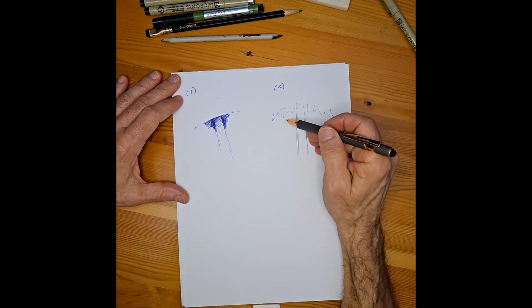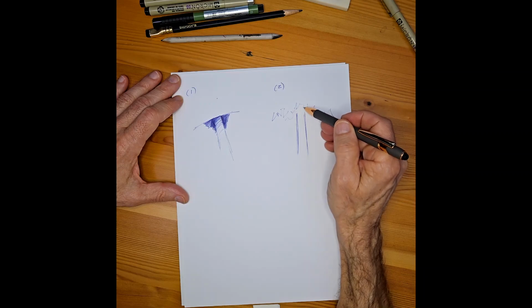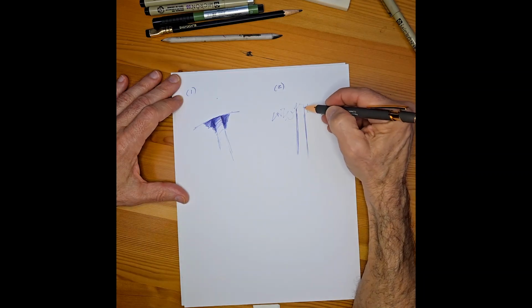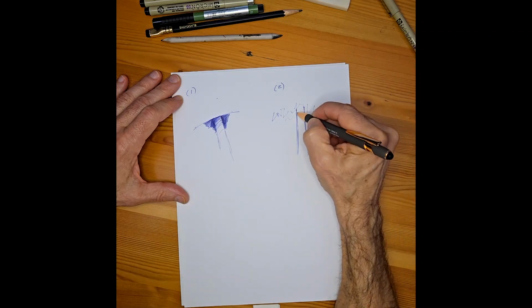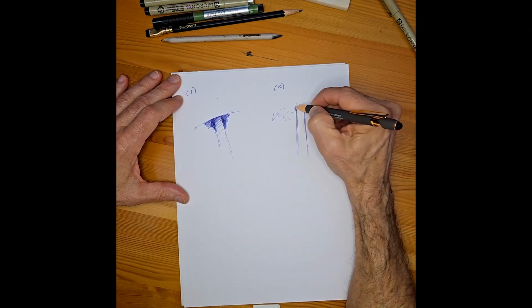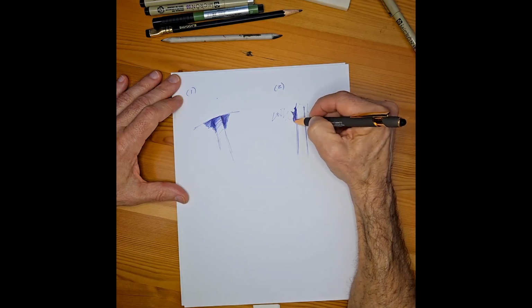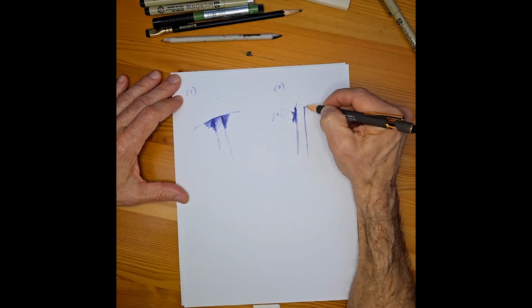And imagine these lines, they're like a silhouette. So the branch is disappearing up into the leaves. So we'll darken things behind here, behind the branch.